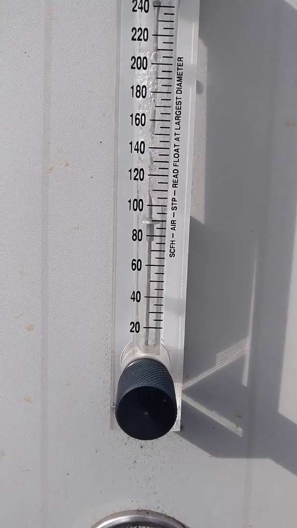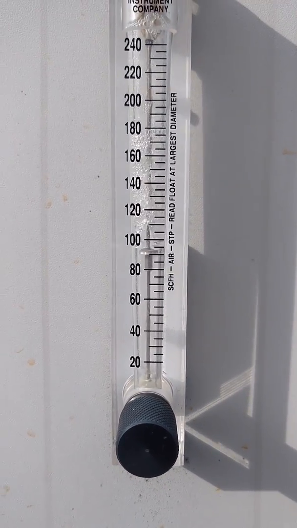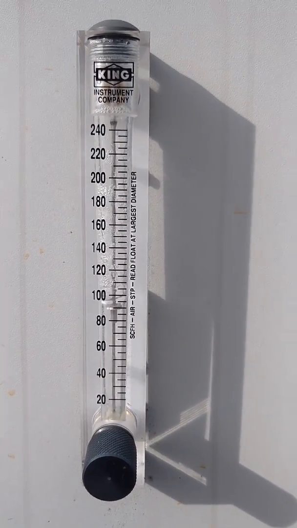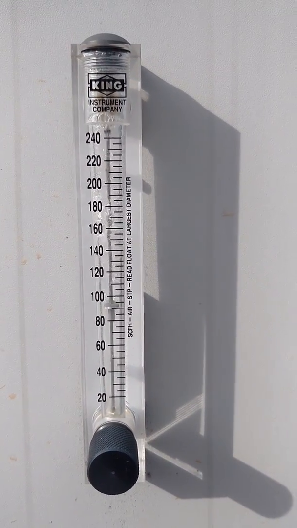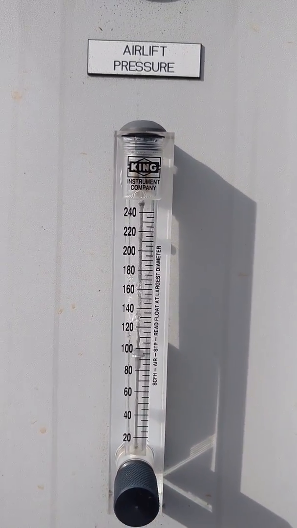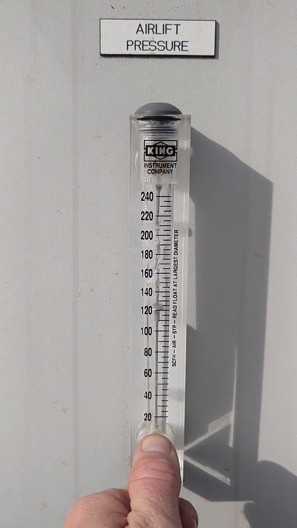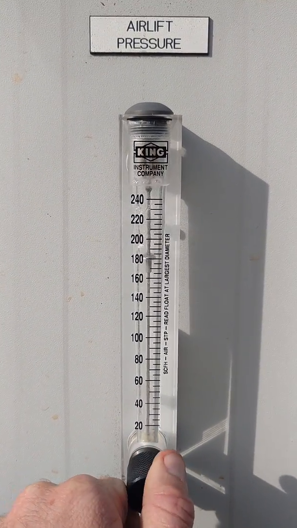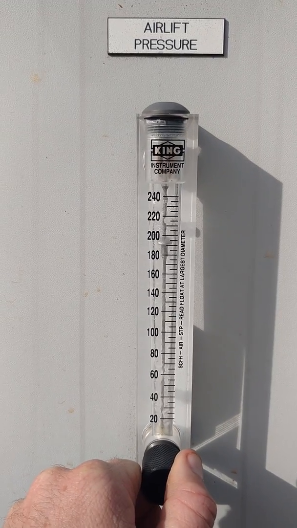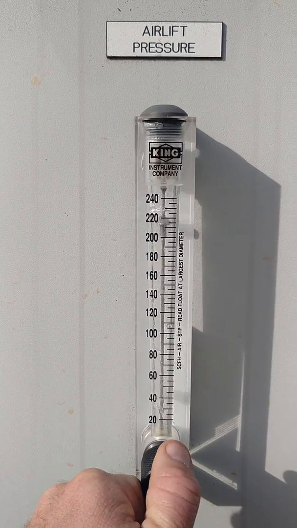This here is the air for the scouring of the sand. Usually I want this around 120. It's got a little bit of air in it. Let's see if I can get the air out. Turning it up. Got a little bit of air bubbles.